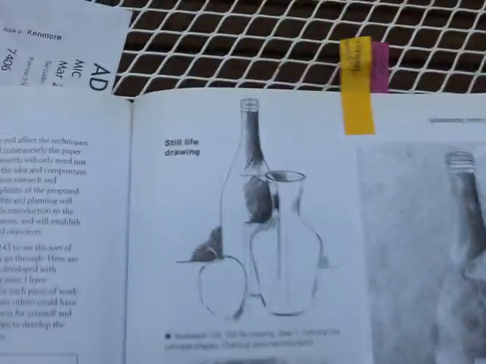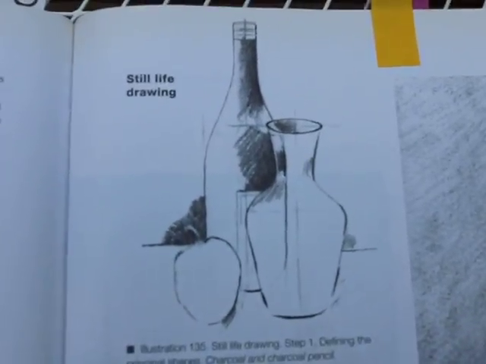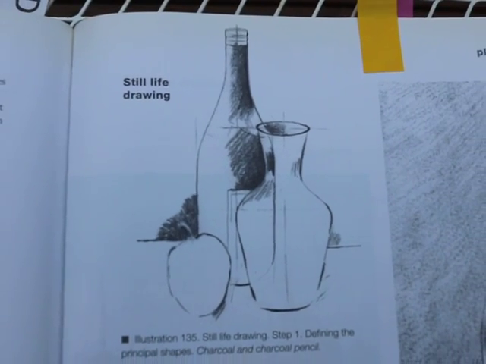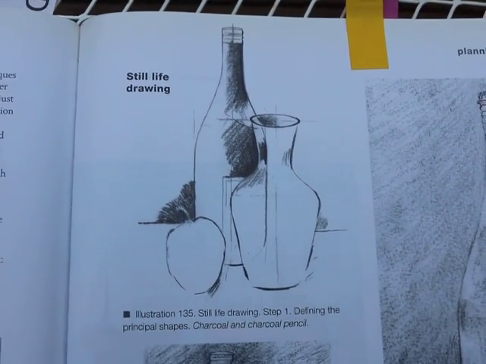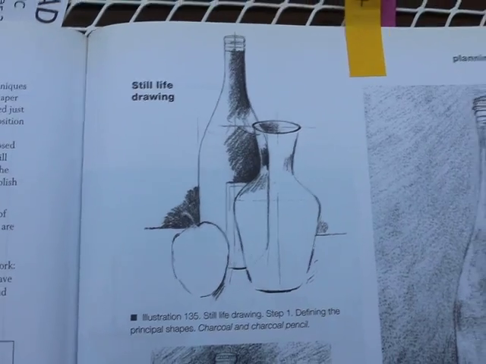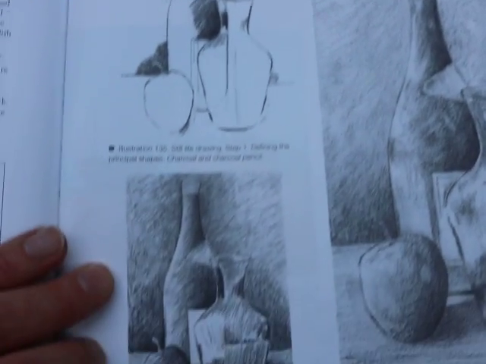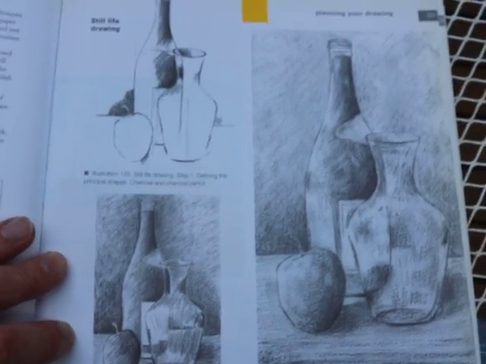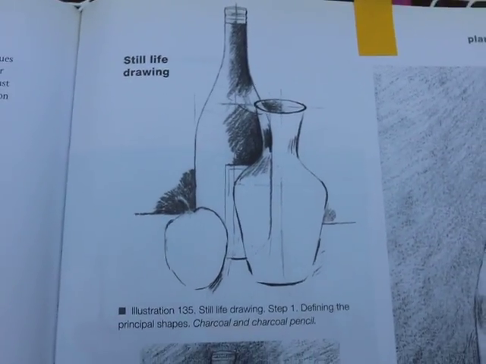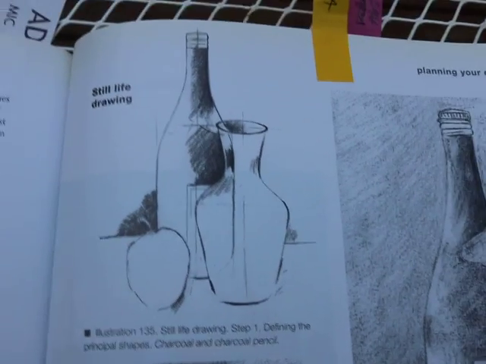This still life drawing, the preliminary version of it, shows the artist has kind of blocked it out with these geometric forms, lots of sharp lines, and then it progresses into something else. I'd like you to stick with this really hard, sharp-edged geometric version for this one, just to emphasize it.